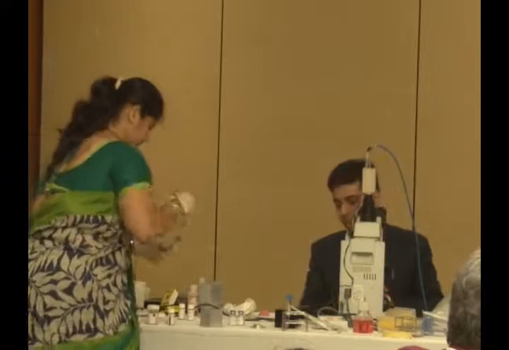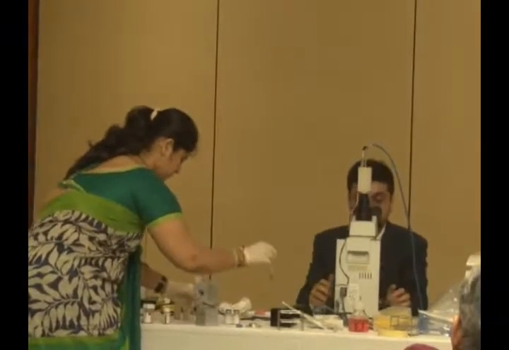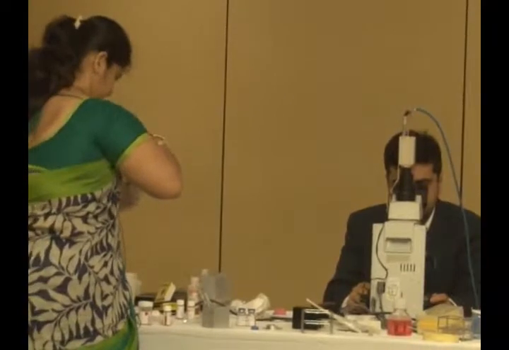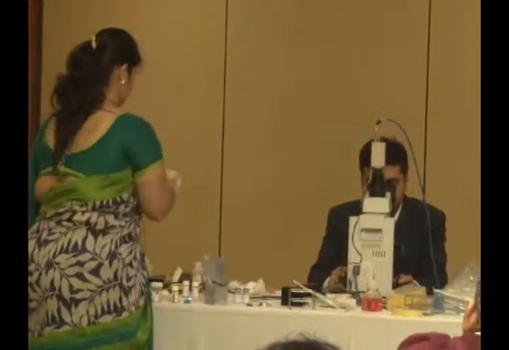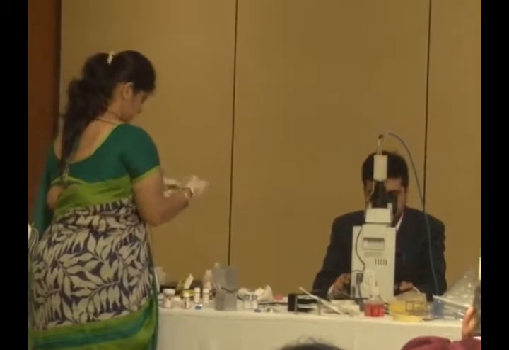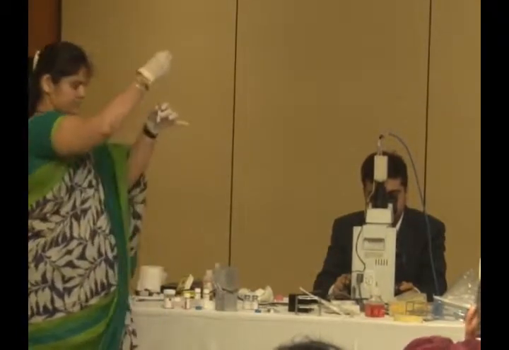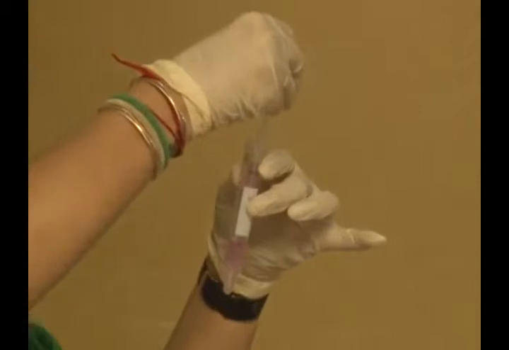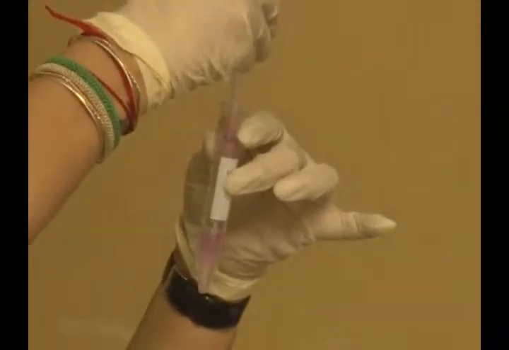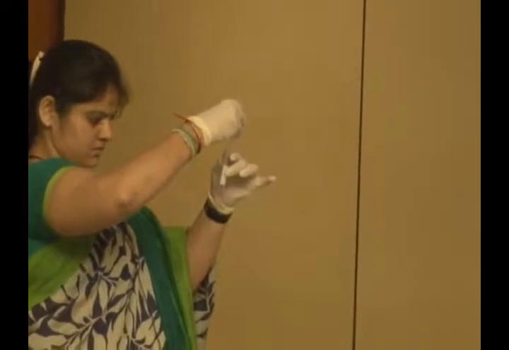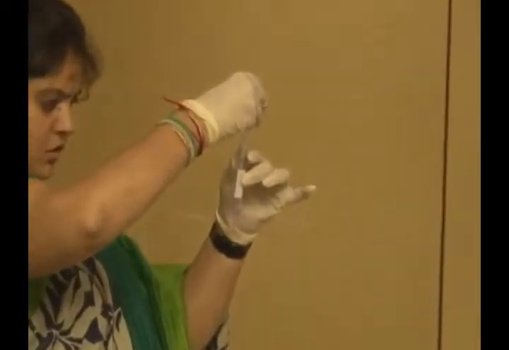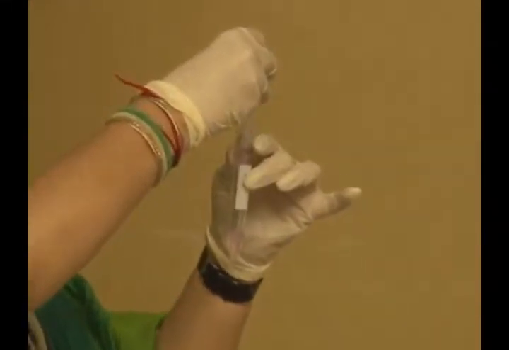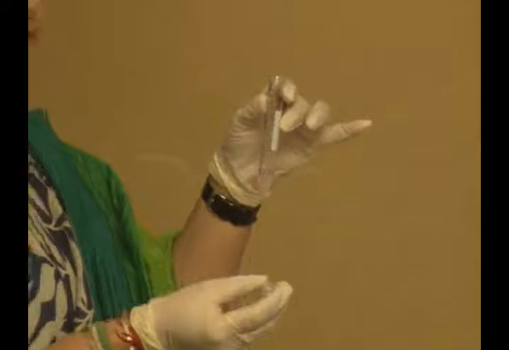So now remove the supernatant. Be careful, otherwise you will disturb the pellet. Go in a circular manner, so you will take all the debris which is lying at the surface of the tube.